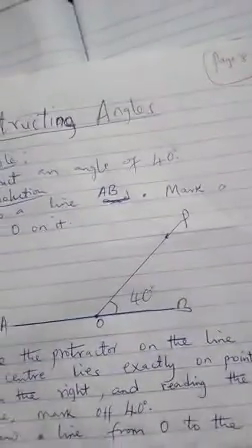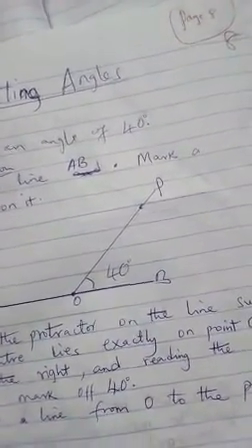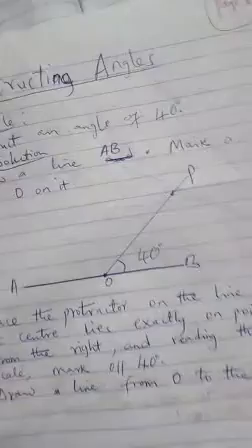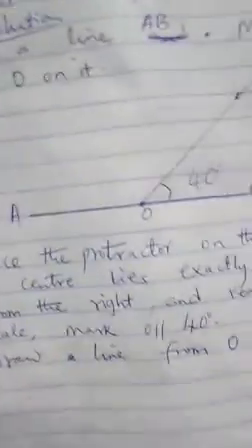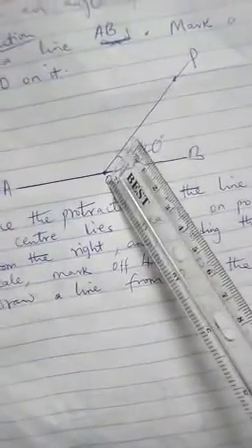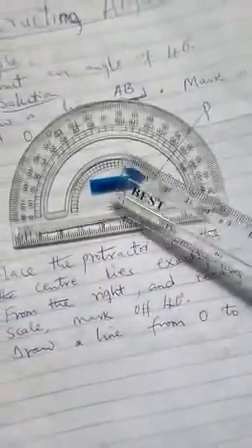So let's look at how we can construct angles. Example 1 is to construct an angle of 40 degrees. First of all, draw two lines, A and B. Then mark center O on it, between A and B. Then from there you put the vertex of your protractor, which is this side, where you have your 0.